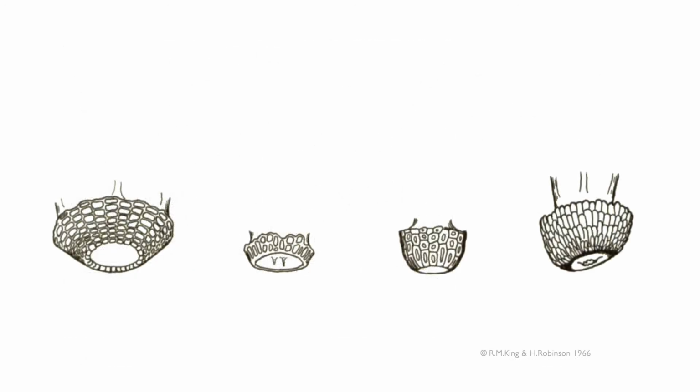And finally, here we have the carpopodium, that sort of the foot of the cypsela. These are the original illustrations from the King and Robinson Hofmeisteria paper. And so you can see that there's not only variation in the shape of the structure and how distinctive it is, but also in the shape of the constitutive cells in terms of in which way they are elongated or on how thick their walls are.